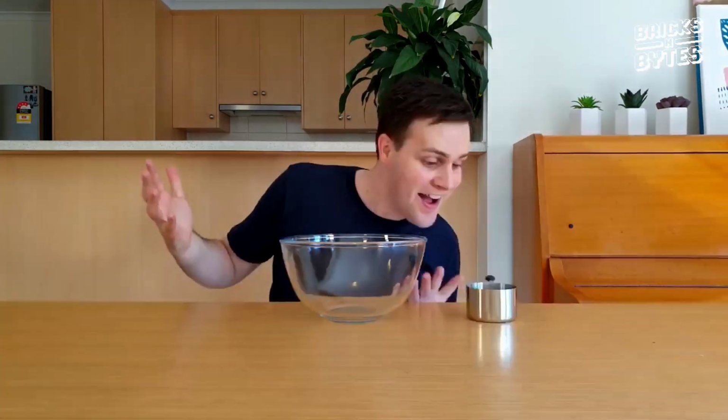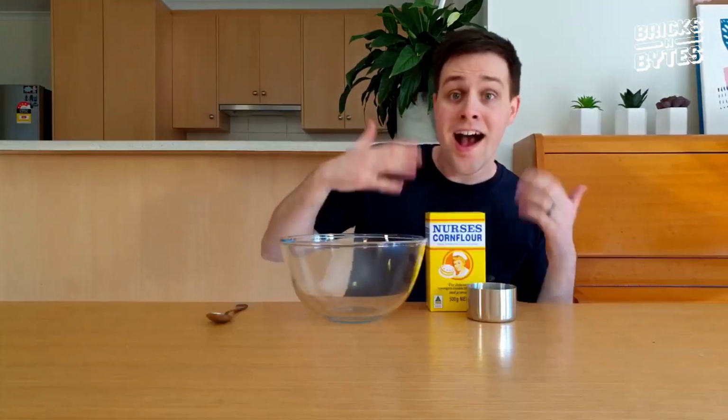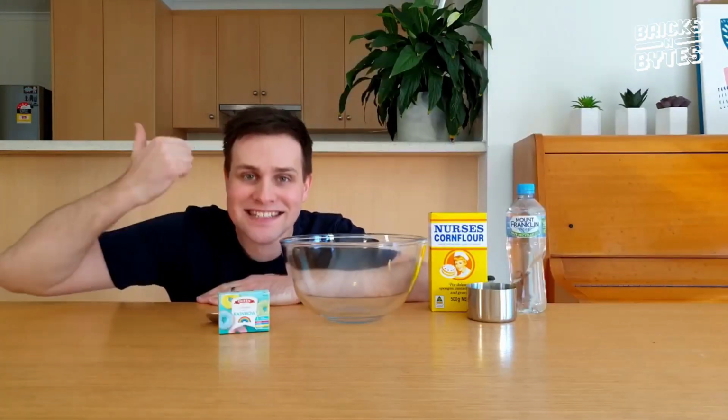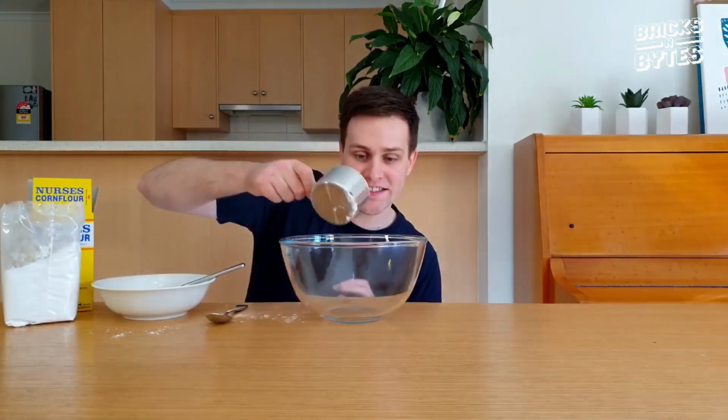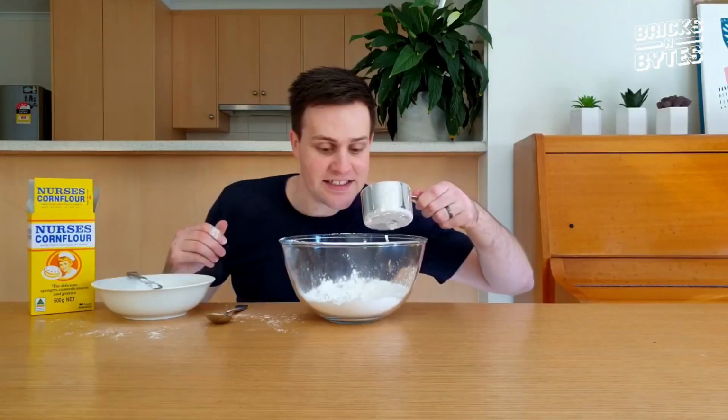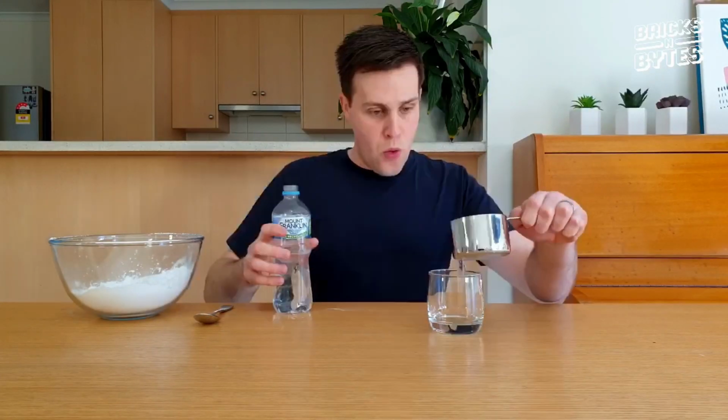Let's start by making some Oobleck. To do this, you will need a mixing bowl, measuring cups, a spoon, corn flour, water, and food coloring. Pour 2 cups of corn flour into the mixing bowl. Measure out a cup of water and add about 20 drops of food coloring.